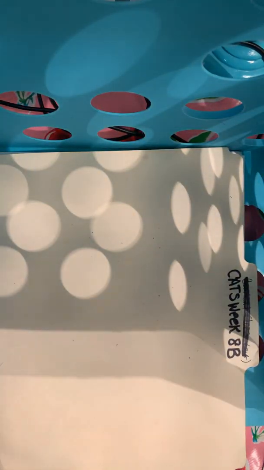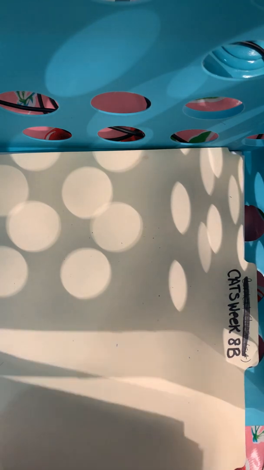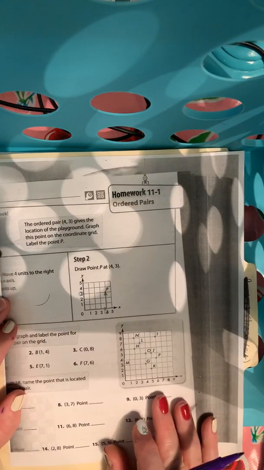Man, these are easy. This is a lot easier than the other lesson I was trying to do. Alright, let's see. Let me see if I can find it. Oh, I think I found it. Alright, next page. Here we go.